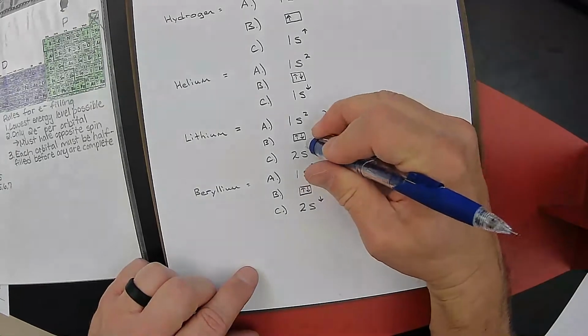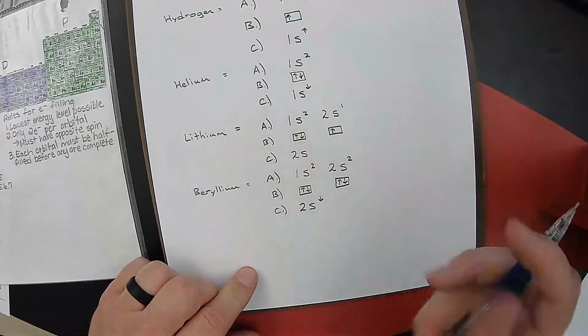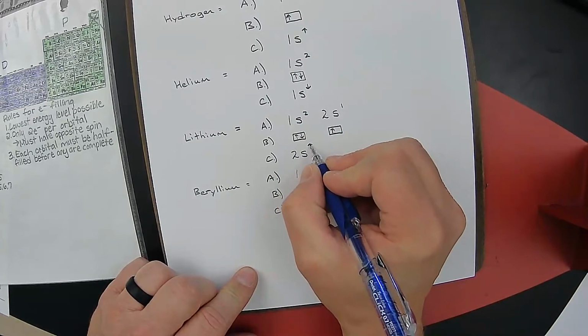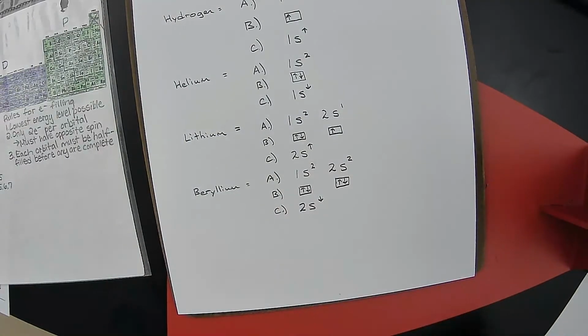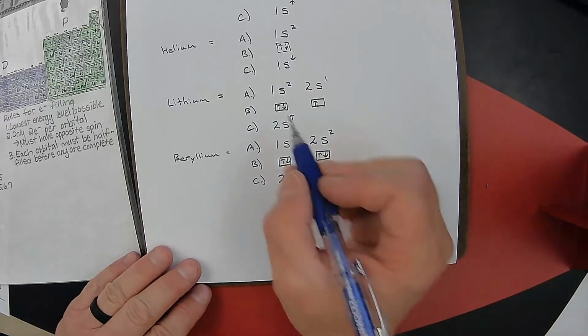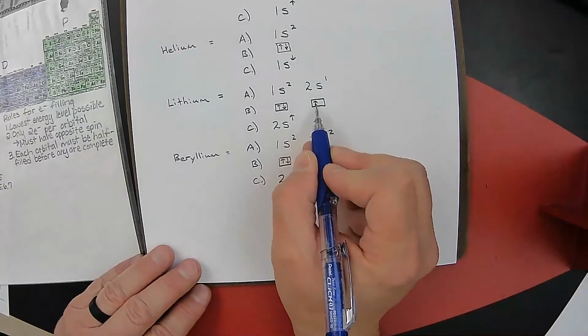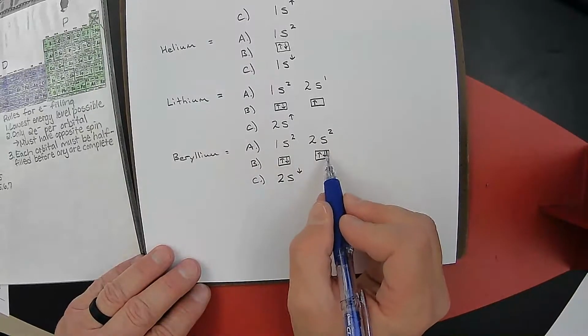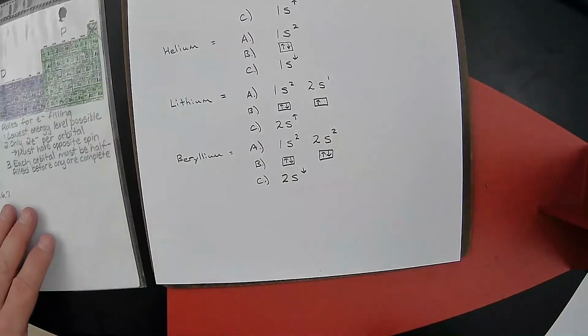I made a mistake. Lithium's last electron should be the 2s up. So please get that fixed if you didn't see that mistake that I made. The last electron for lithium is the 2s up. The last electron for beryllium is the 2s down.